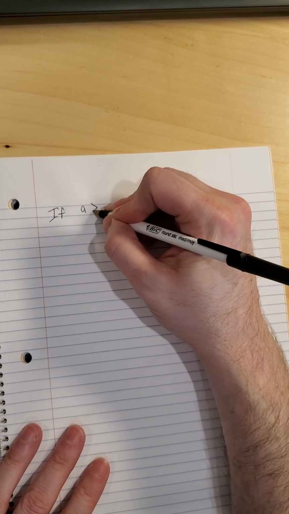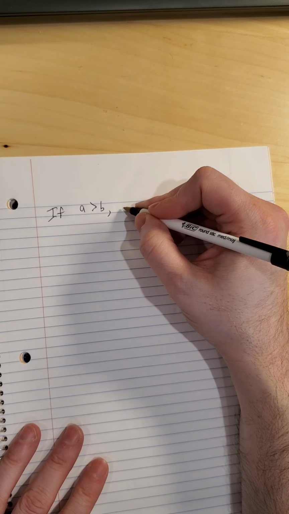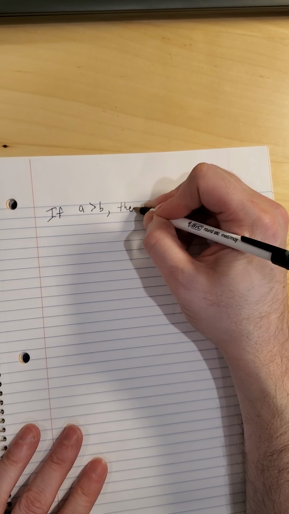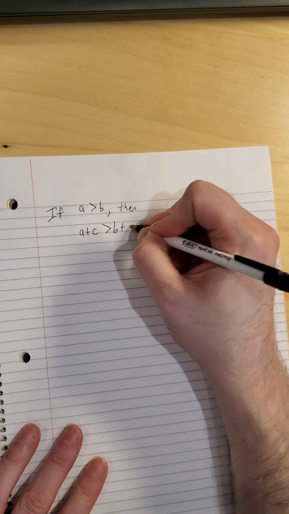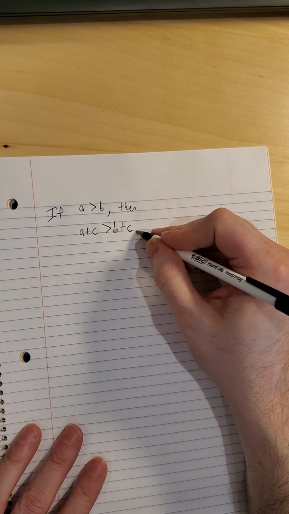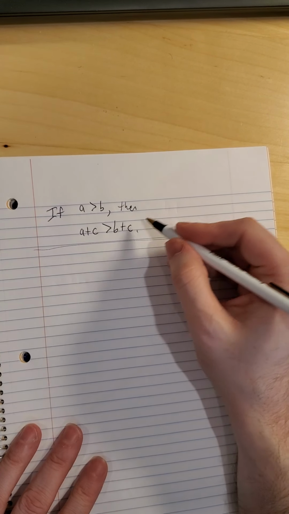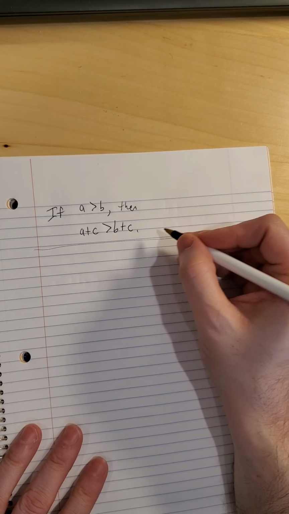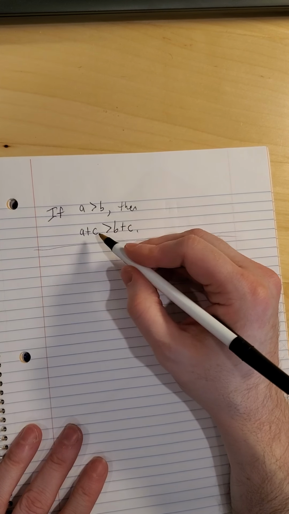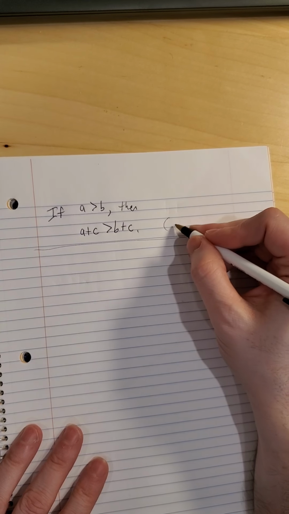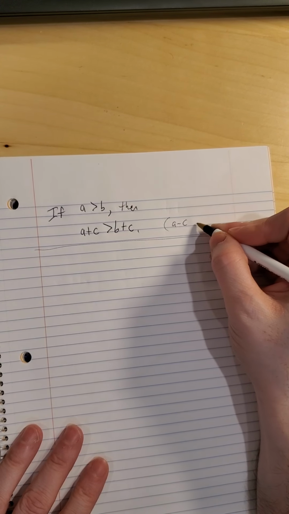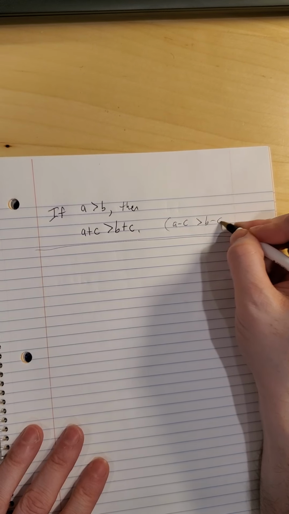We can summarize that. If A is greater than B, then A plus C has to still be greater than B plus C. In other words, we can add or subtract anything we want. Remember, subtracting is just adding the opposite. So this still holds for A minus C being greater than B minus C.